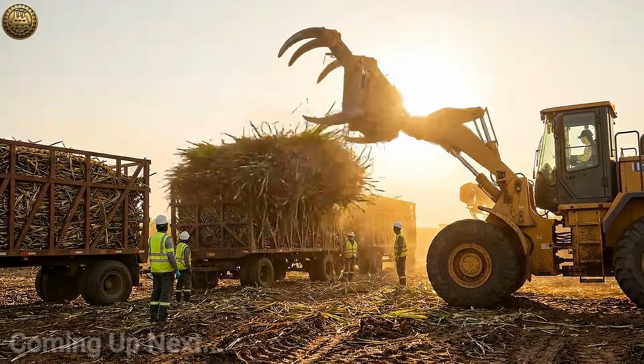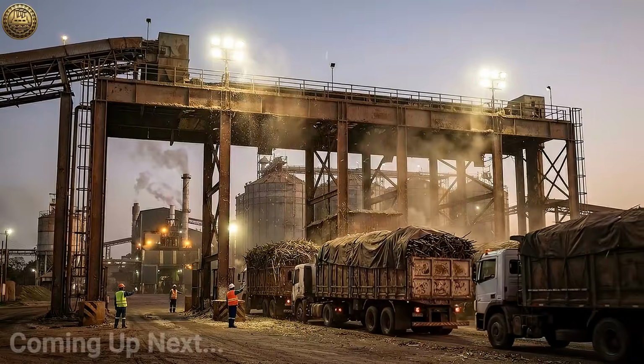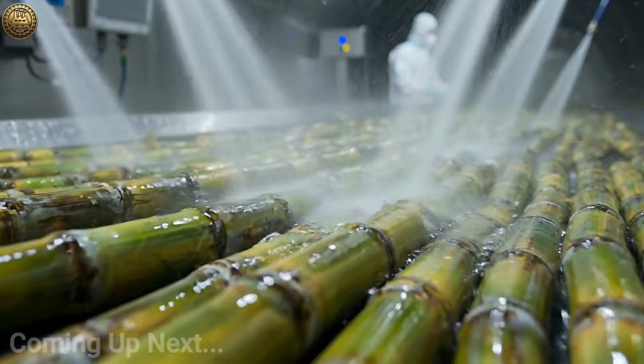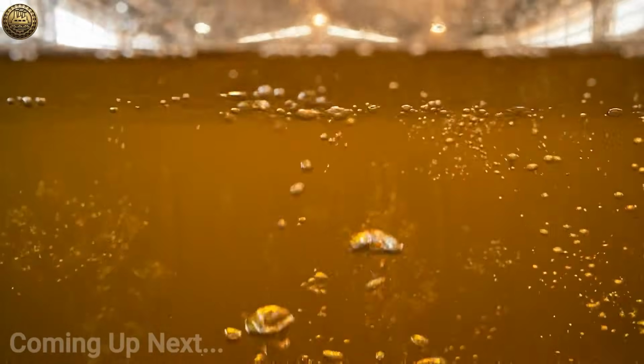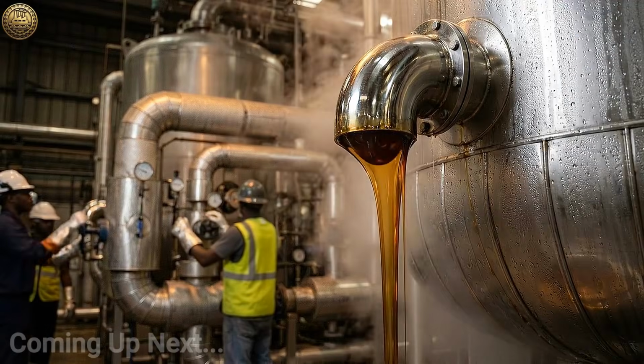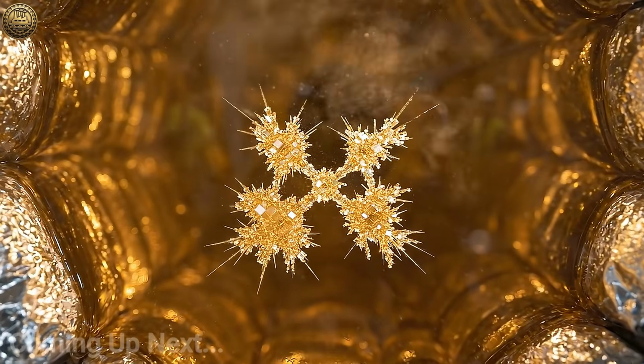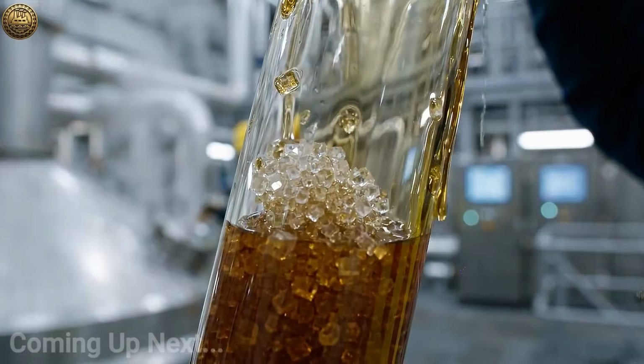Inside a massive sugar factory, simple sugarcane turns into the sweet sugar we use every day. Giant machines crush the cane, releasing juicy sweetness. Then it's cleaned and boiled into thick syrup. Slowly, tiny crystals begin to form.